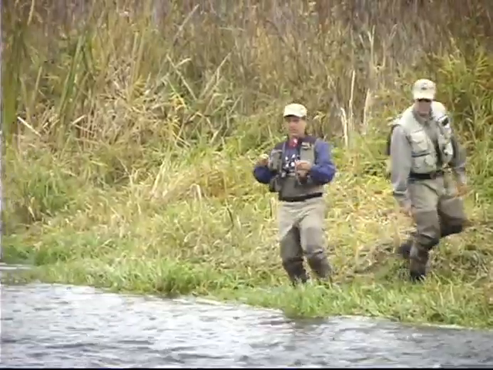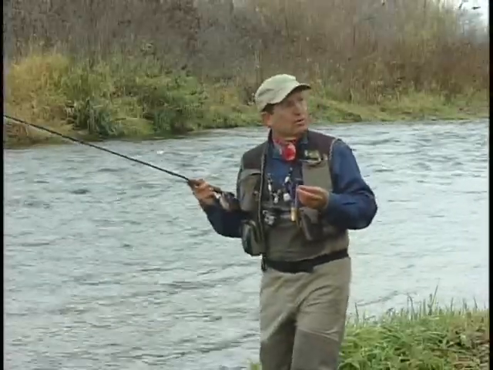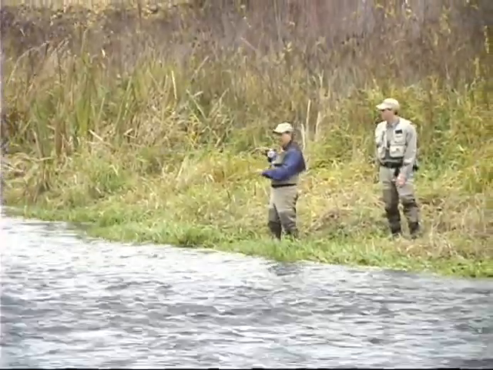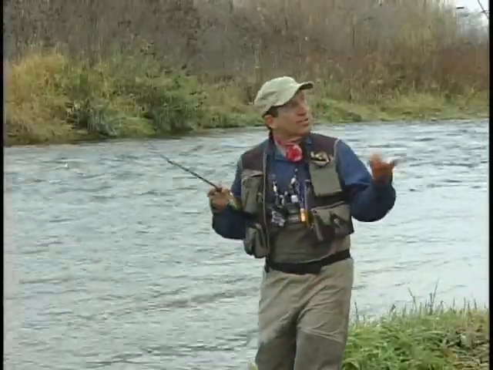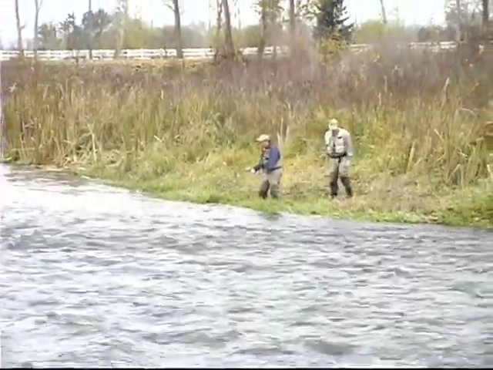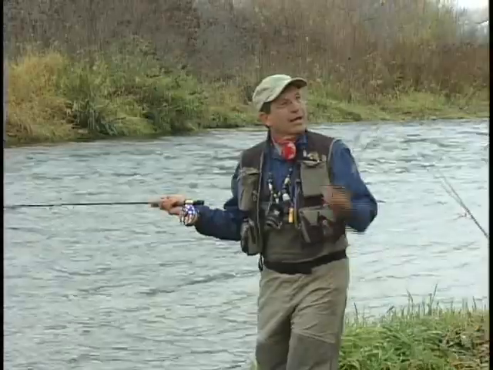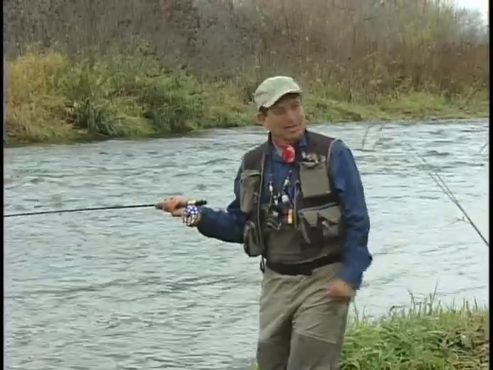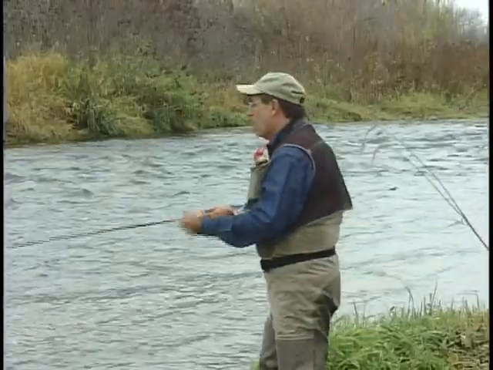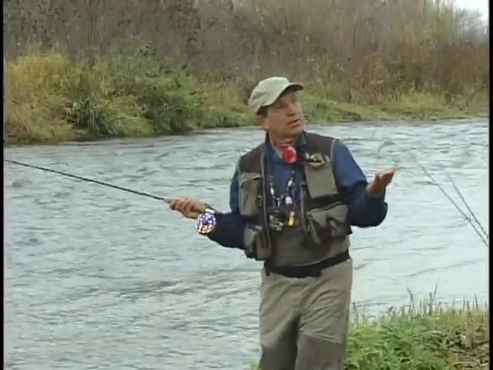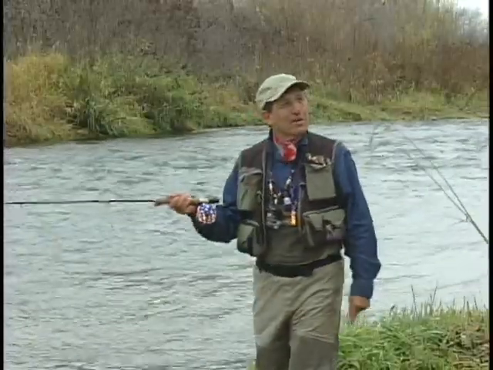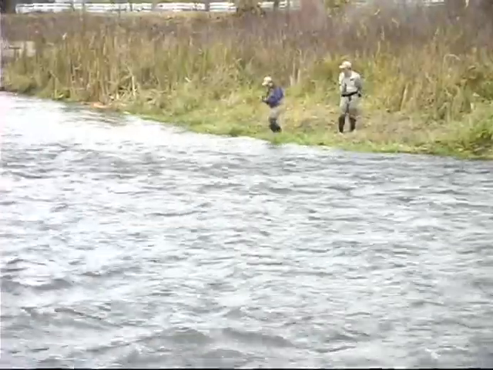One of the things that you'll find with your streamer cast, Pete, and you do a lot of it, is most of the time you're going to be going across and downstream. It's almost the same technique as your European nymphing. We're going to pull the fly with the current. Again, why? So you stay in contact with your fly. And we want it to also imitate the minnow. It helps it swim. There's no way those minnows are going to swim up this stream, are they? No, not this part, especially right here.